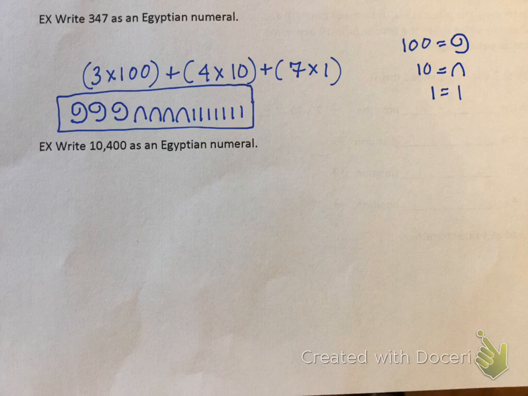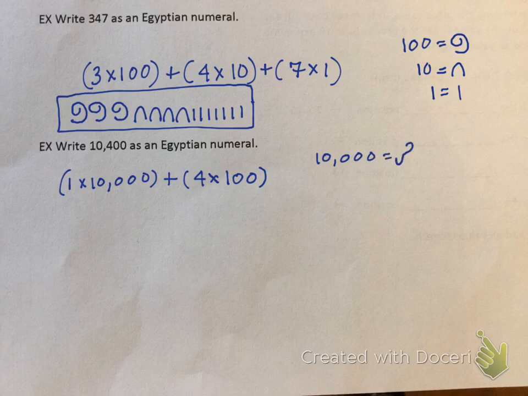Okay? Let's look at the next one and the last example. Write 10,400 as an Egyptian numeral. So the 1 is in the 10,000ths position. And then I don't have anything until I get to the hundreds position, in which I have a 4. So 4 times 100. 10,000, remember, is the pointing finger.